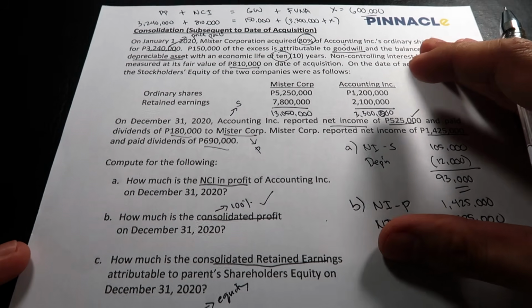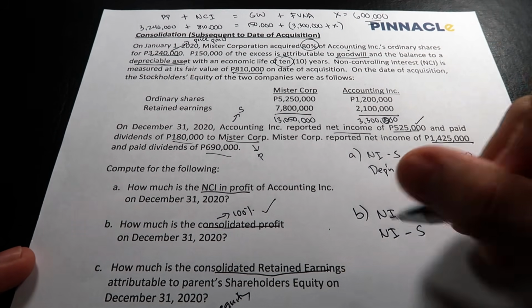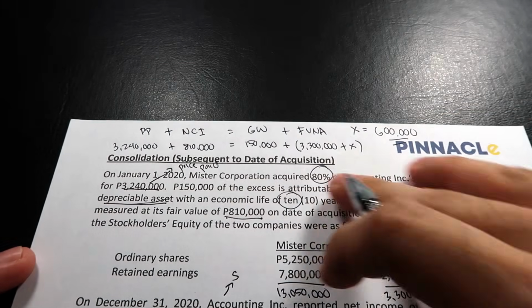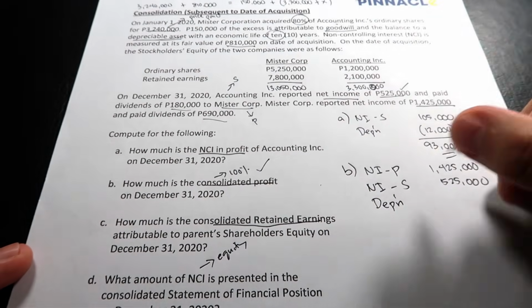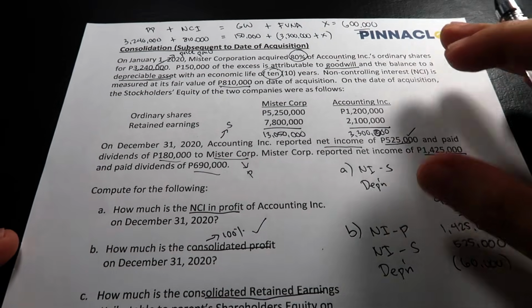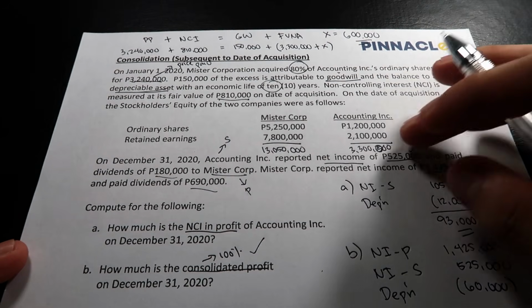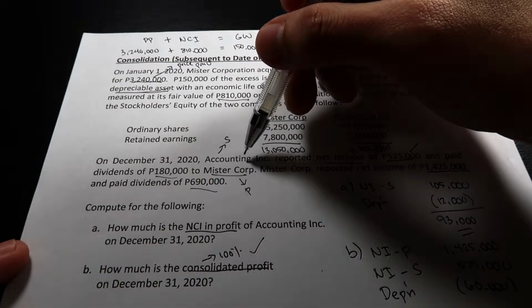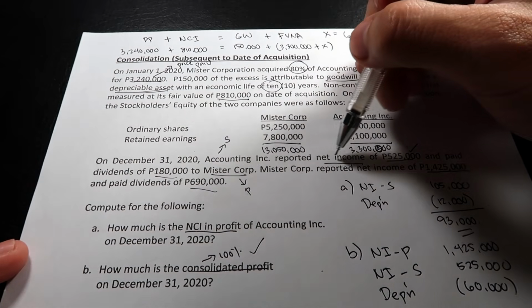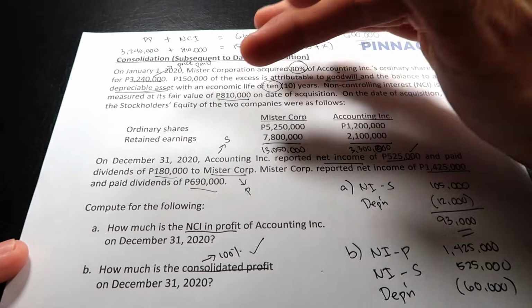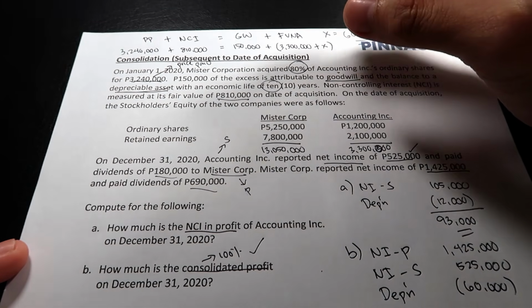Alright. What else will affect our consolidated profit? How about the excess depreciation? Yes. Okay. Depreciation: 600,000 divided by 10, 60,000 minus 60,000. Okay. How about, what else is given to us? The dividends. Okay. Accounting Inc., the subsidiary, reported net income of 525 and paid dividends of 180,000 to Mr. Corp, to the parent. Okay.